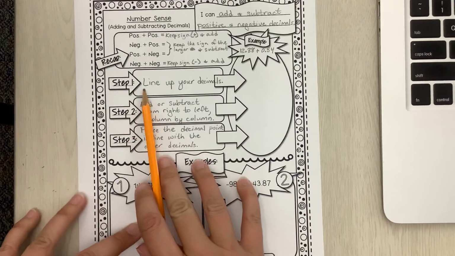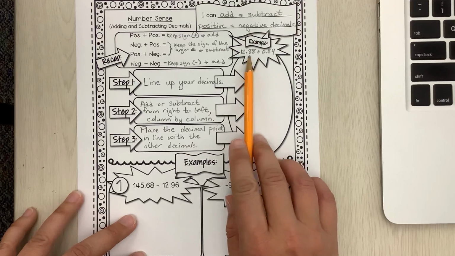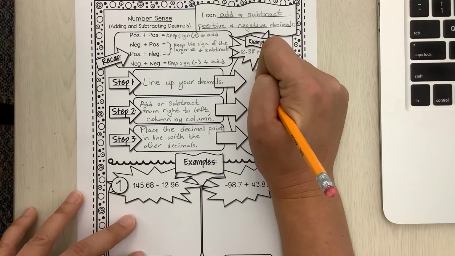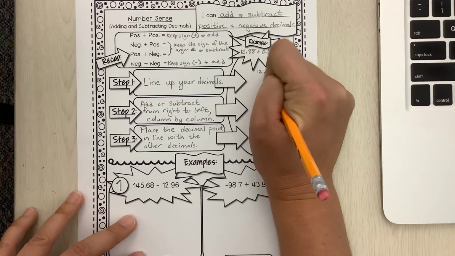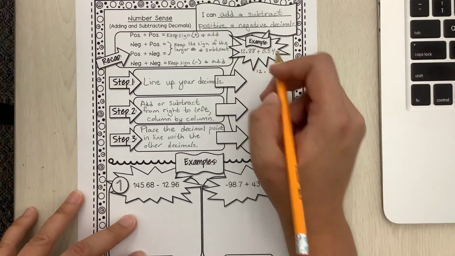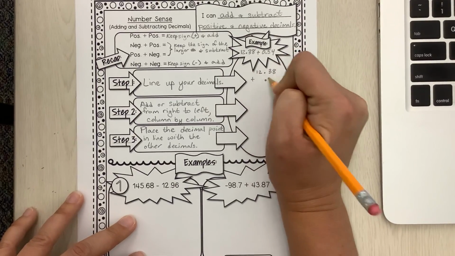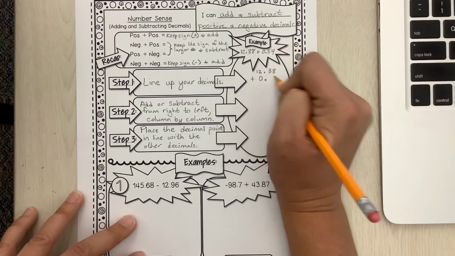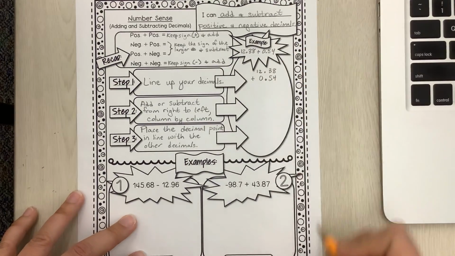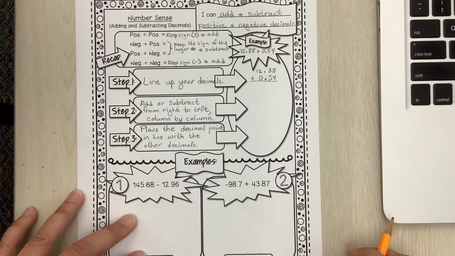So step one, what we're going to do is line up your decimals. So here's our problem that we're going to practice. What this means is if I write my first number, 12.38, and then adding, I'm going to line up the decimal. So I find the decimal there. 0 goes on this side under the 2, and then the 5, 4 on this side. Okay, so we've lined up our decimals.